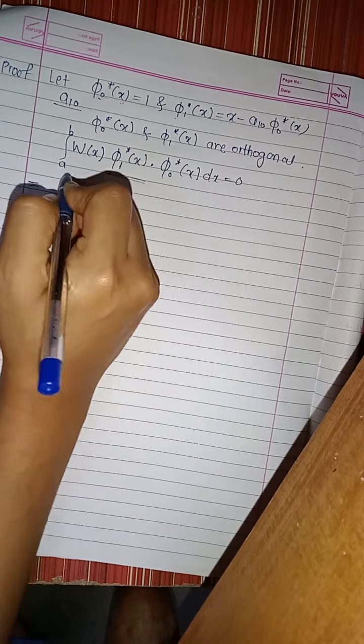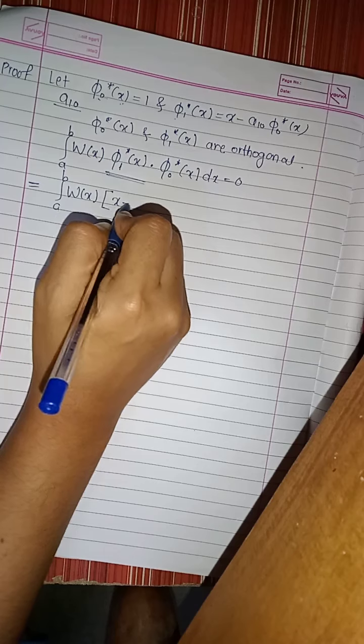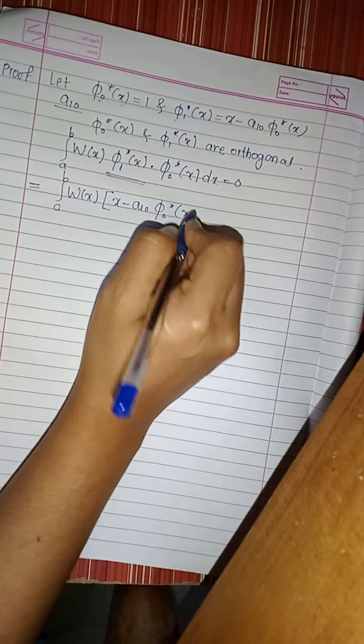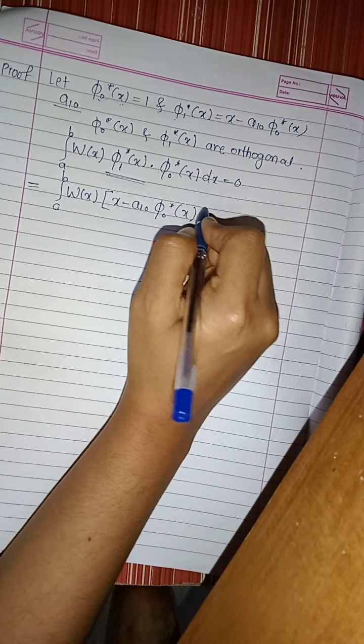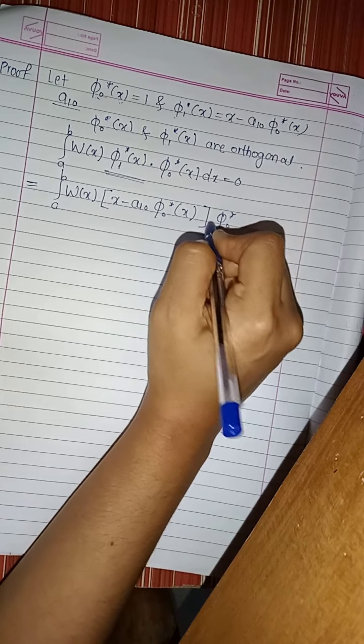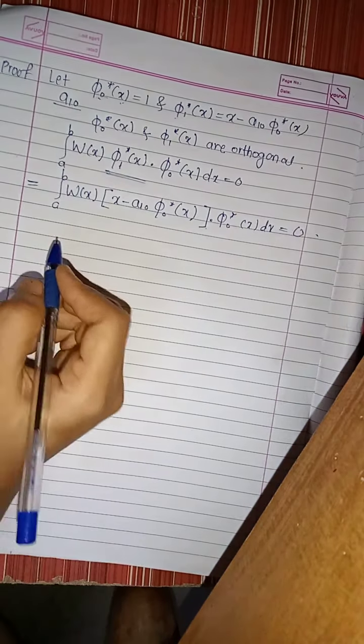We'll get integral a to b w(x) (x minus a10 phi0*(x)) phi0*(x) dx equals 0.